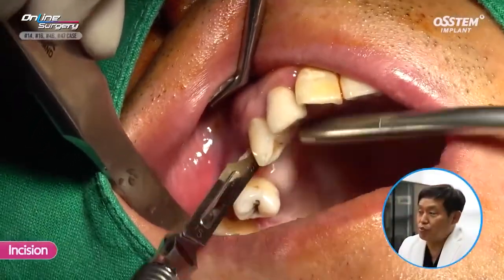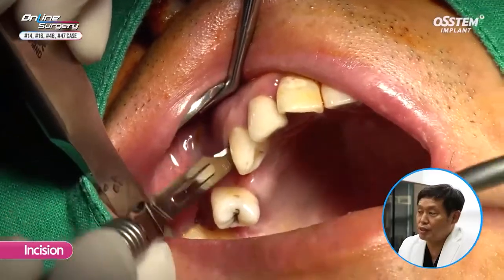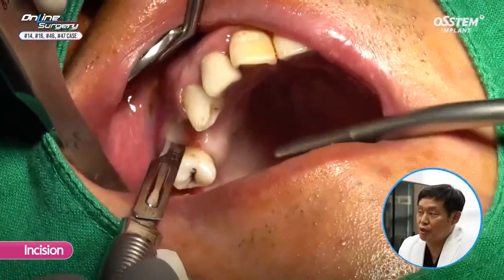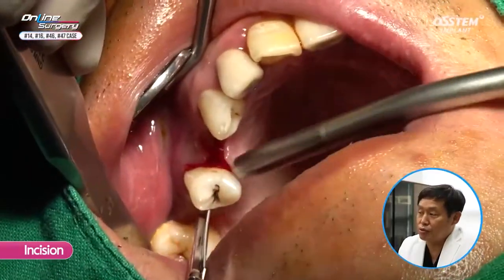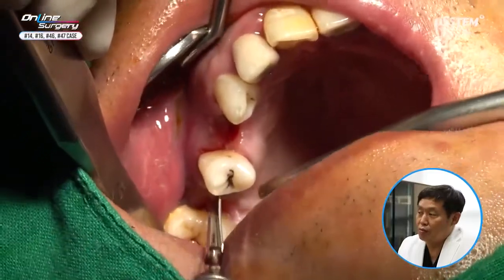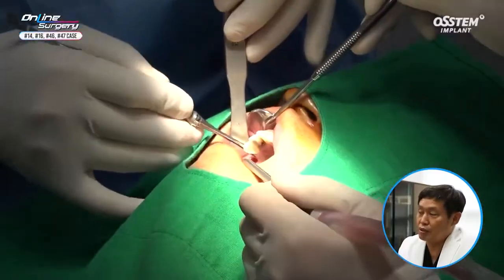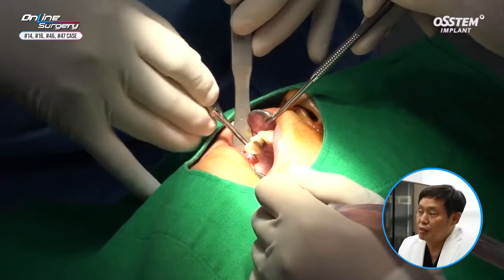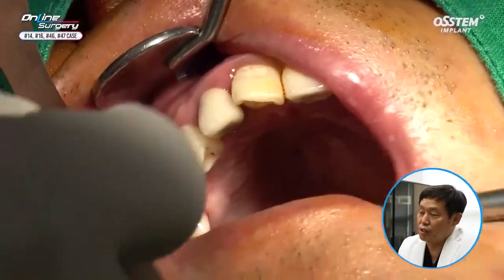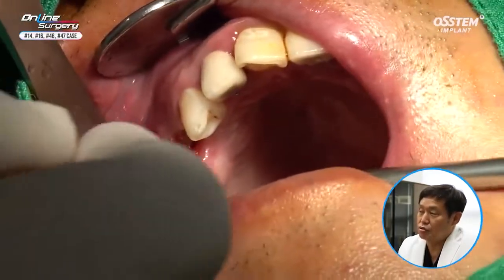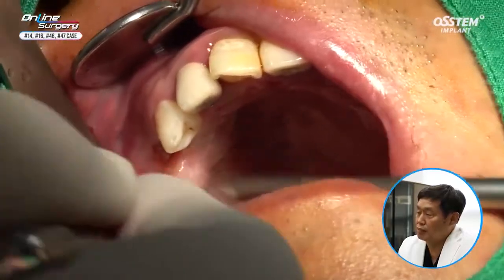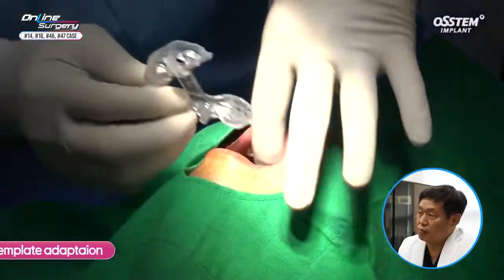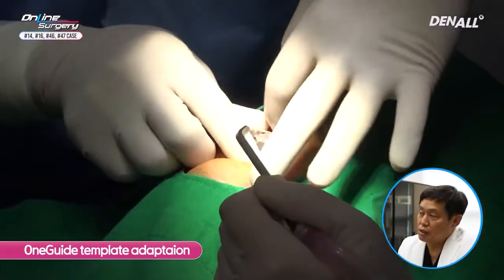Number 14 and 16. Implants will be placed and GBR will be done. Palatal incision is made. Minor flap is reflected so that the drill can go in. OneGuide template will be adapted and surgery will be conducted. I am checking the adaptation.